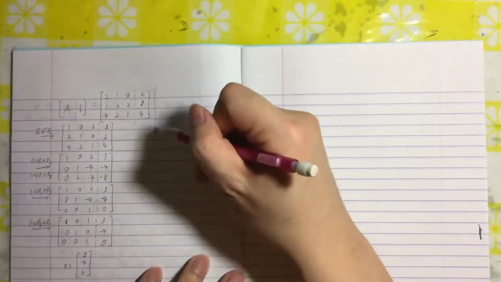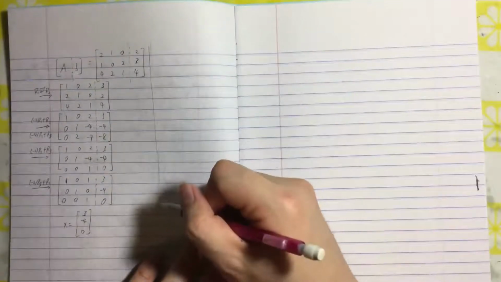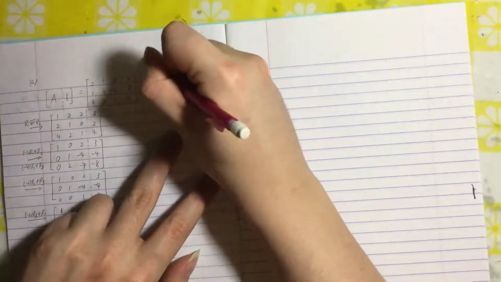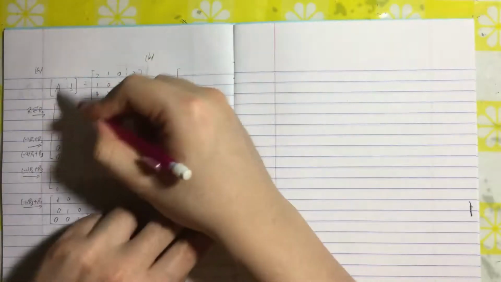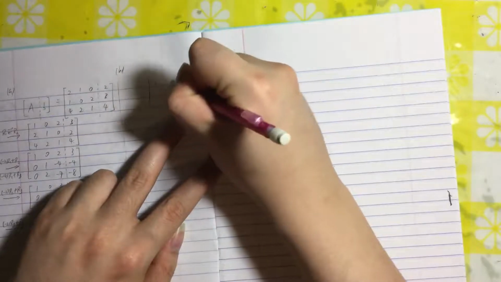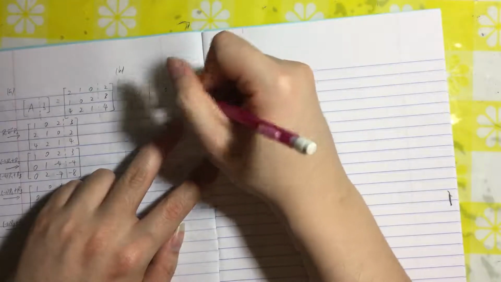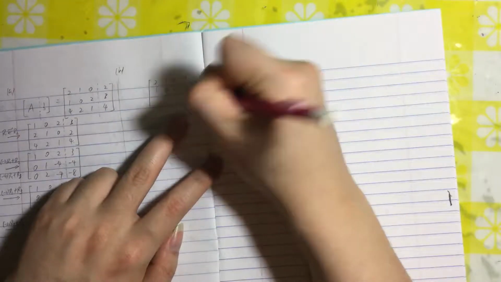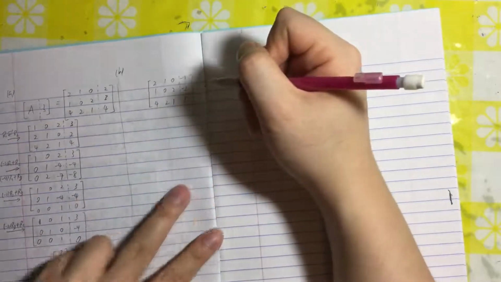Next, for part B, do the same thing. Write matrix A, followed by column vector B. Matrix A is 2, 1, 0, 1, 0, 2. Column vector B here is -1, -2, and 5. The third row in A is 4, 2, 1. So apply Gauss-Jordan Elimination.